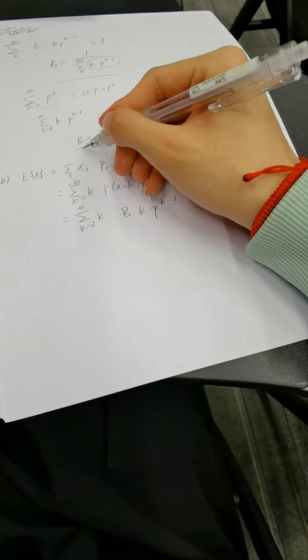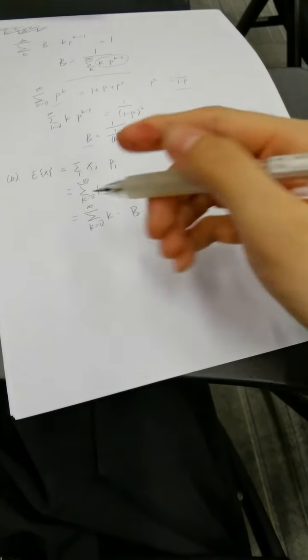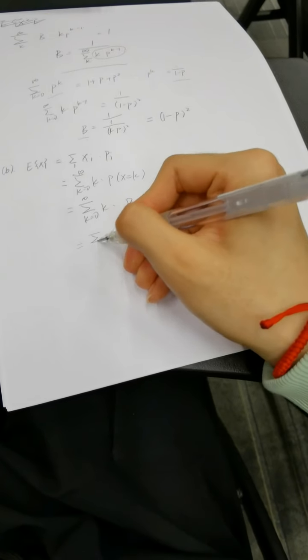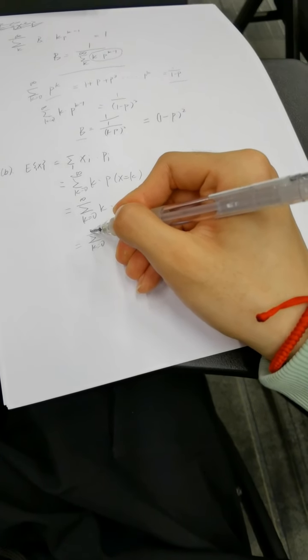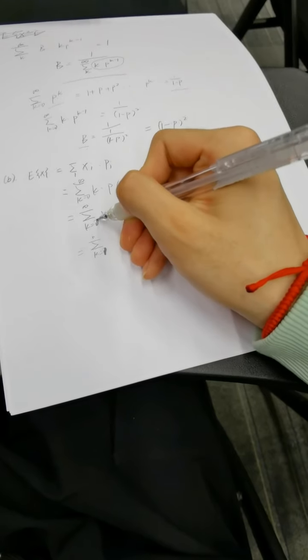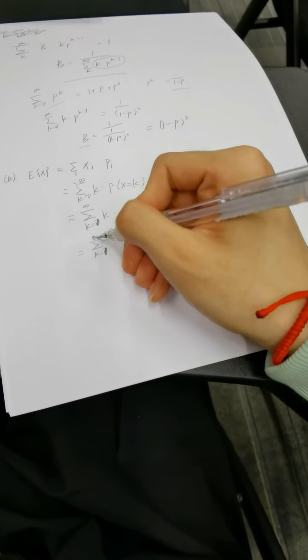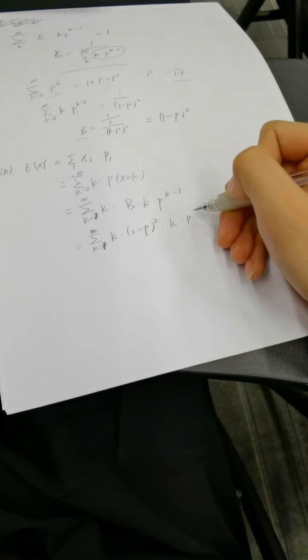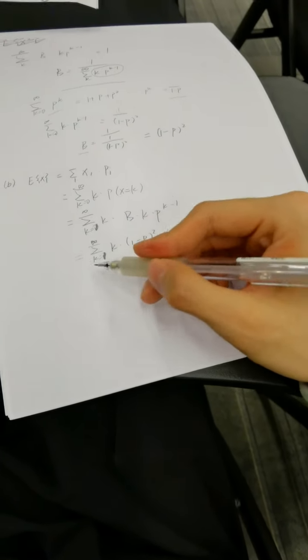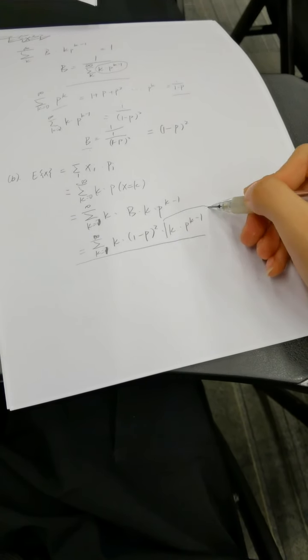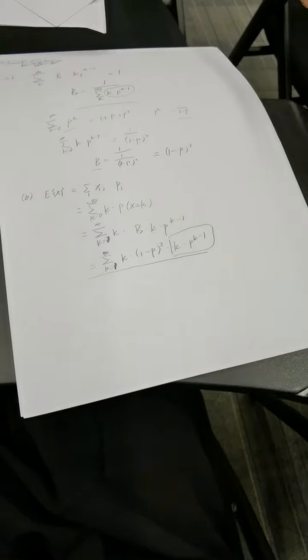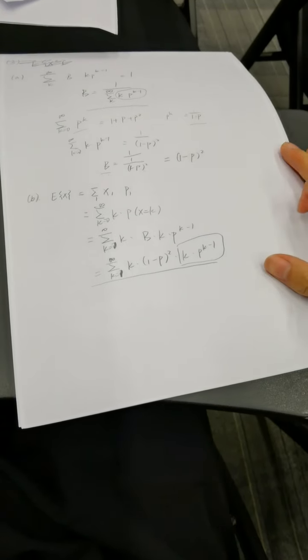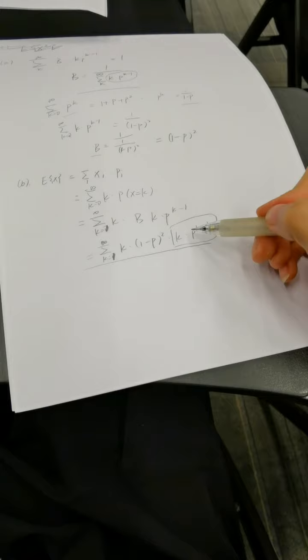So we directly put this equation into this part, which is the sum of k from 1 of k times 1 minus p squared times k times p to the k minus 1. We need to calculate this part first, like in the first part.